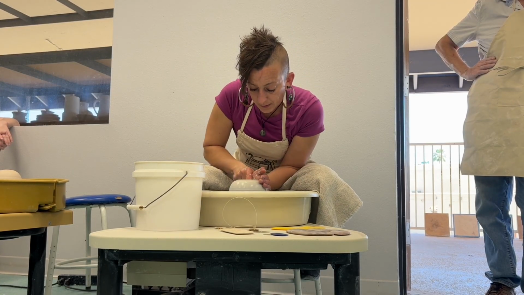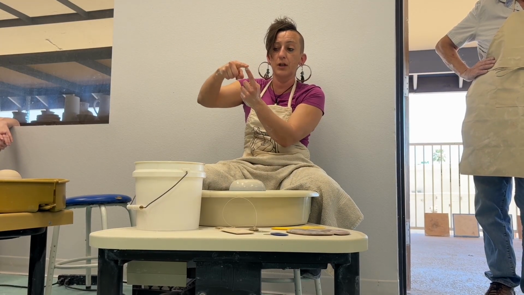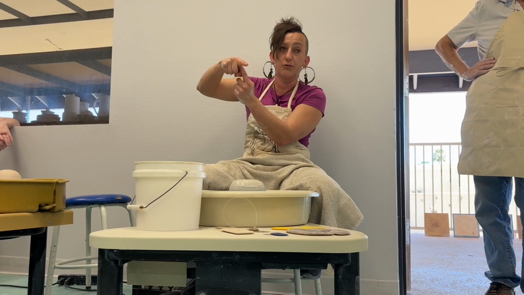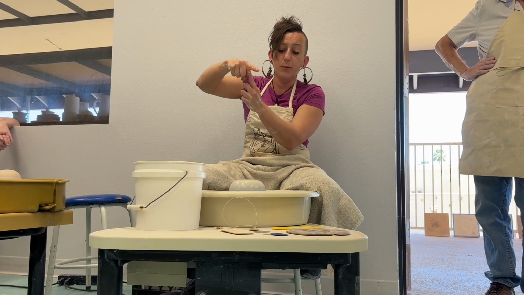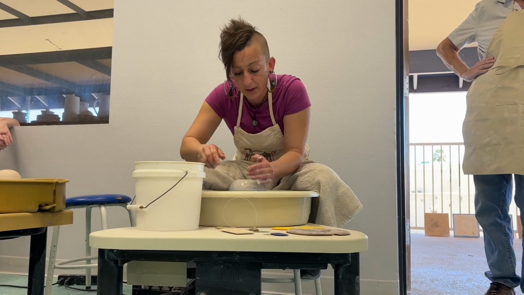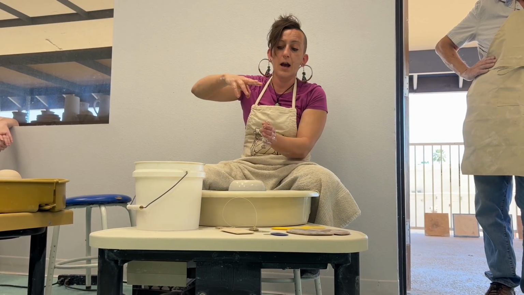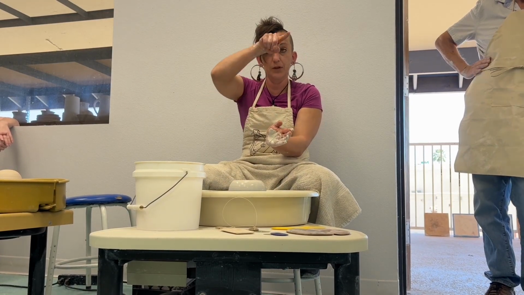So that even though I'm applying pressure right here in the muscle of my fingertip, everywhere above that point and the rest of my finger is forming that interior curve that I want to start with the inside of that bowl. And as I push my finger down, I'm starting to get that curve.